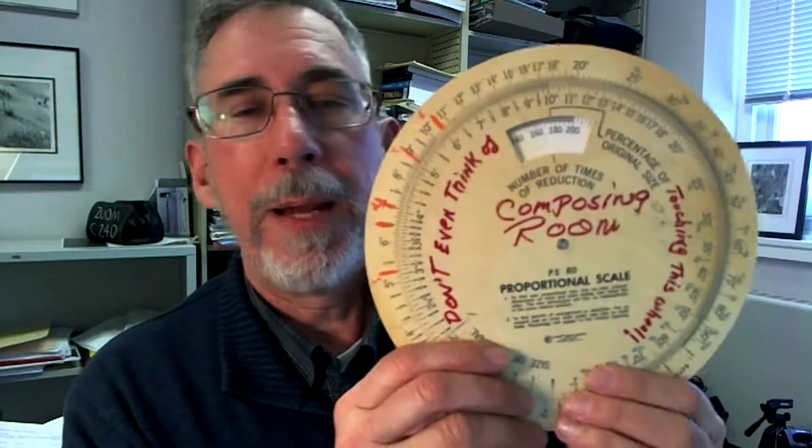So what we have on a wheel, and this will be repeated again, is an inside wheel and an outside wheel, right? The inside wheel represents the original, which is the photograph that you have, or the proof of the photo that you have in front of you. And the outside wheel represents the page.